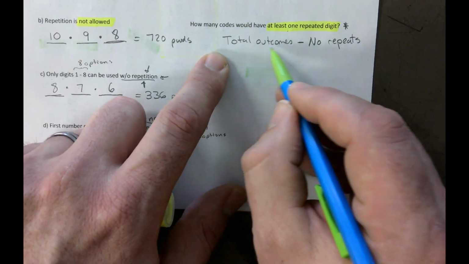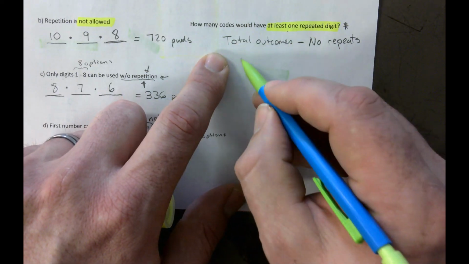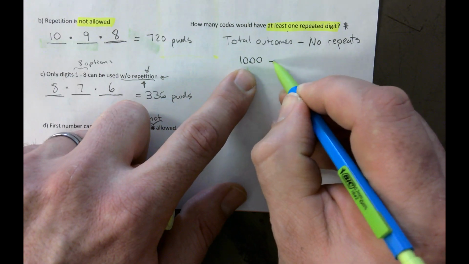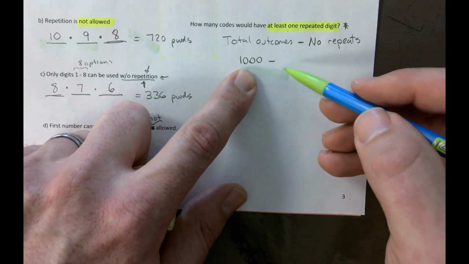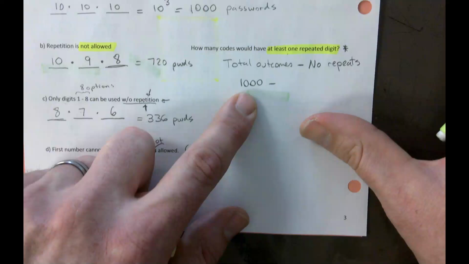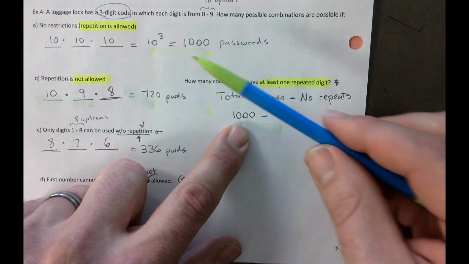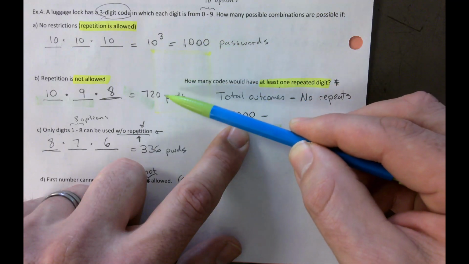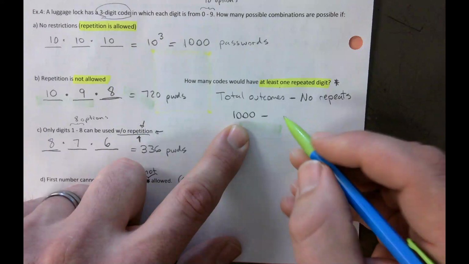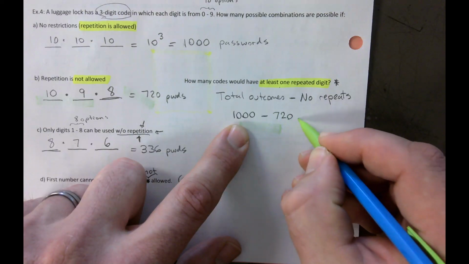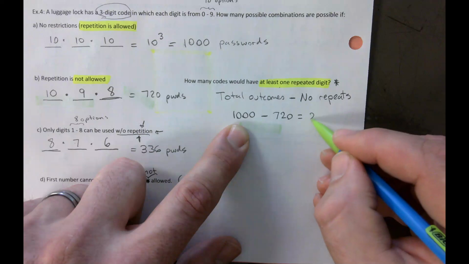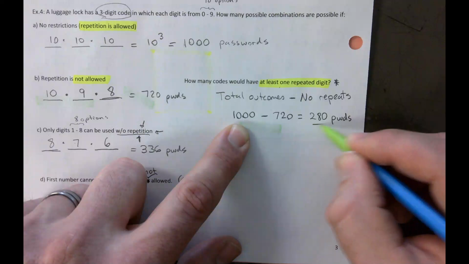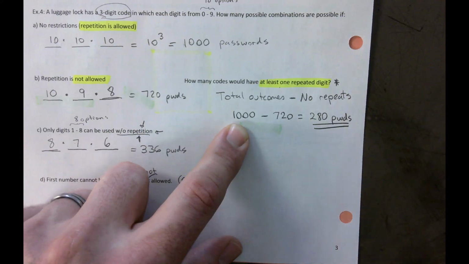What are my total number of outcomes? It's 1,000. Minus. How many passwords have no repeated digits? They're right here, actually. I did this right here. 1,000 minus 720. Okay. So that's 280 passwords have at least one repeated digit.